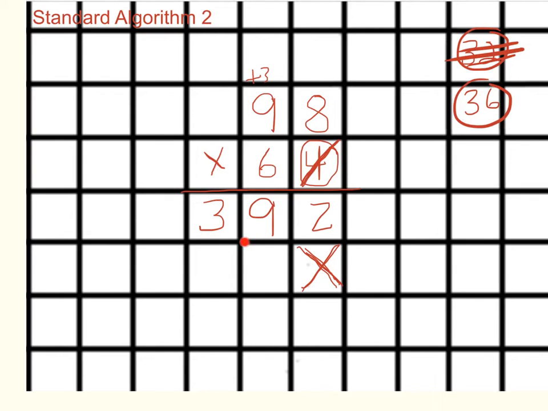Since my target number is 6, we need to know what we're multiplying. That's going to be 6 times 8, and we know that is 48. I'm going to take my 8 and put it under my 6 right here. What am I going to do with the 4? Well, I'm going to carry it. I'm going to cross this out, and I'm going to add 4.